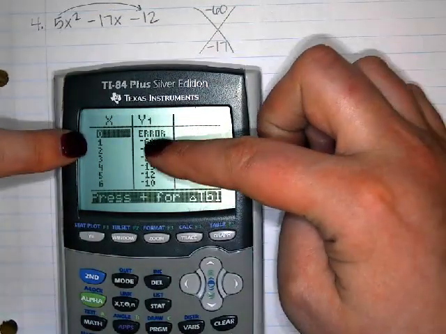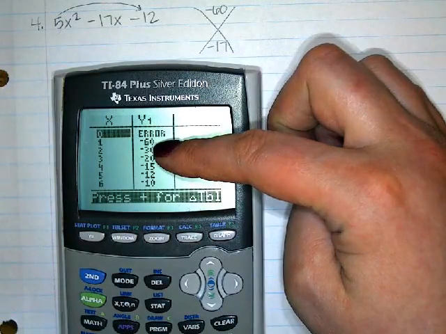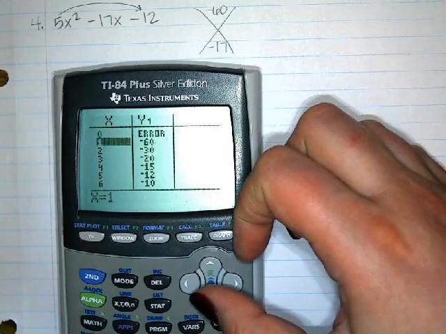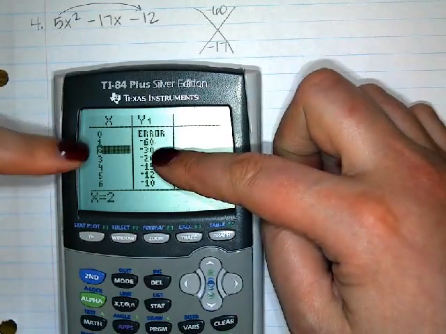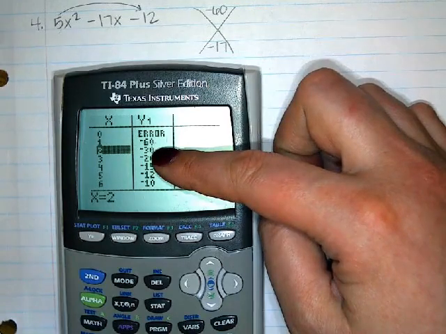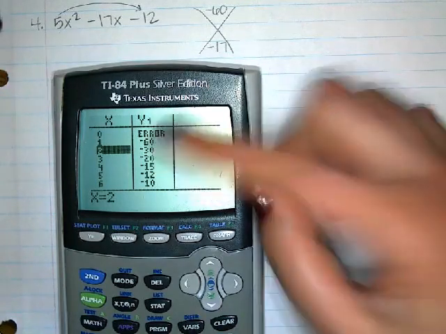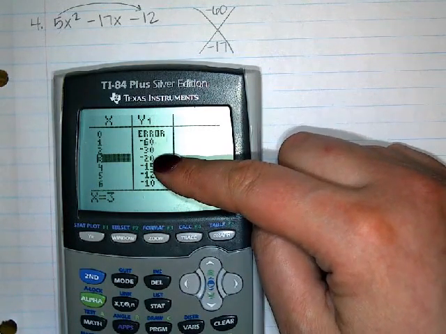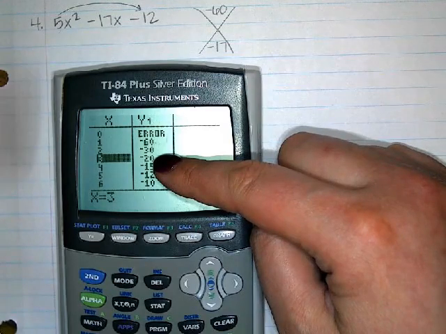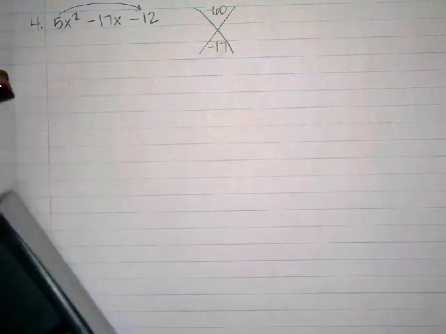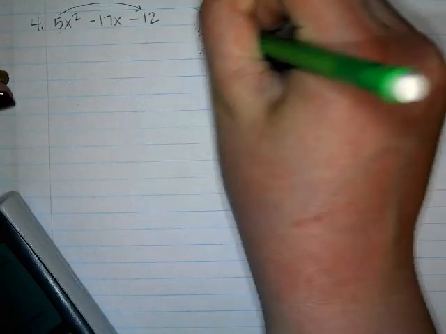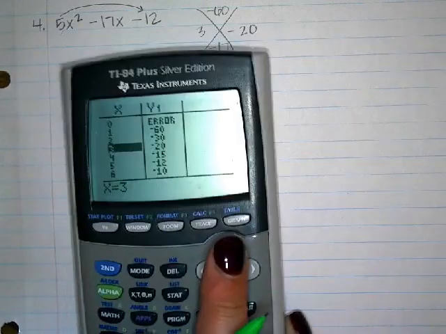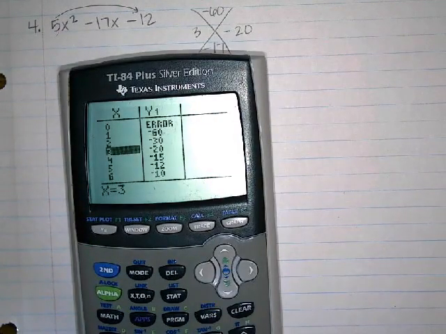1 and negative 60 multiplies to negative 60, but it adds to negative 59. That's too big of a negative number. 2 and negative 30 multiplies to negative 60, but it adds to negative 28. That's too big of a negative number. 3 and negative 20 multiplies to negative 60, and it adds to what? Negative 17, which is exactly what we wanted. So I'm going to use 3 and negative 20. Okay? And anytime you need me to remind you of that trick, I will remind you of how to do that.